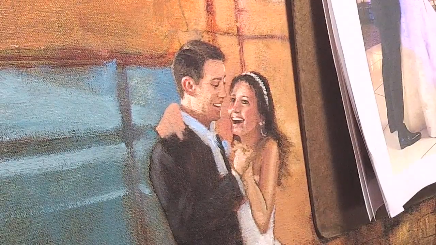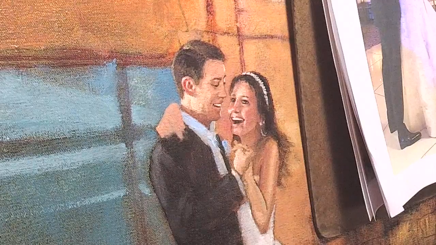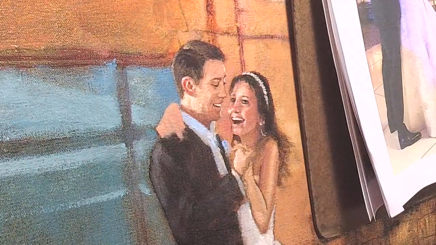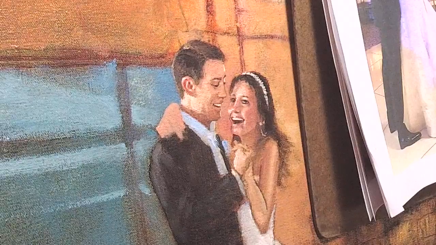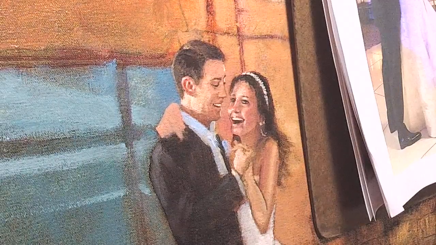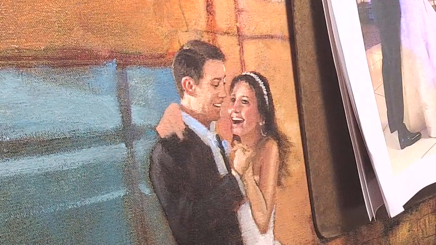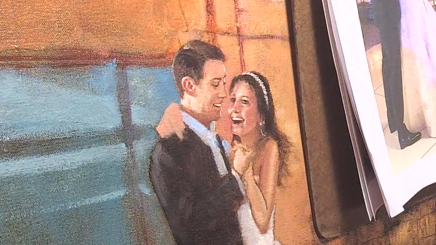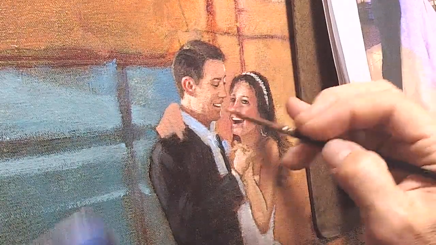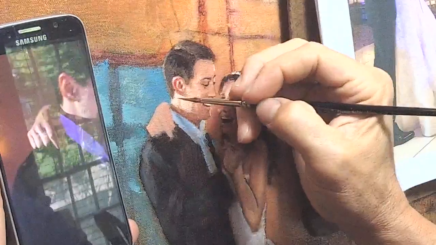Okay, step one, mid-tone all over. Step two, dark details. It is real simple, by the way. Step one, mid-tone all over. Step two, dark details. Step three, light highlights. Okay, so I'm over here. I've got a much more refined brush now, and I'm going to start painting.